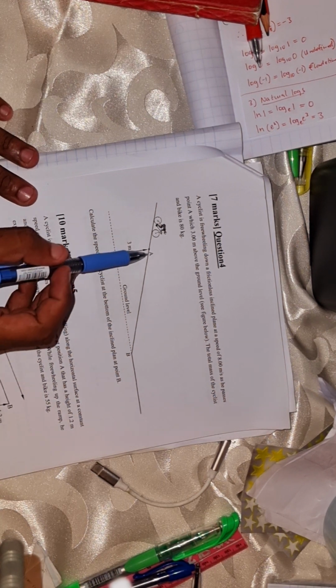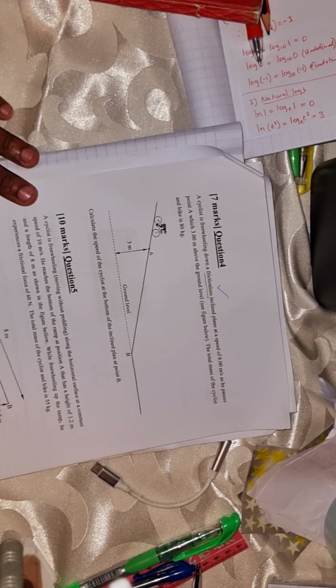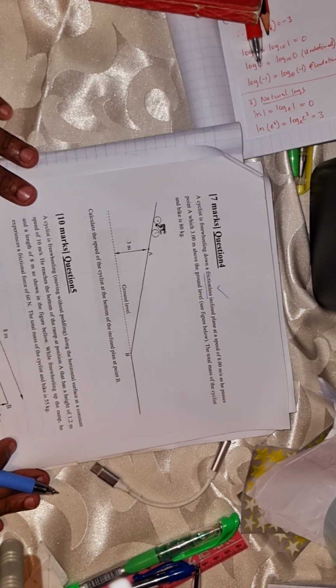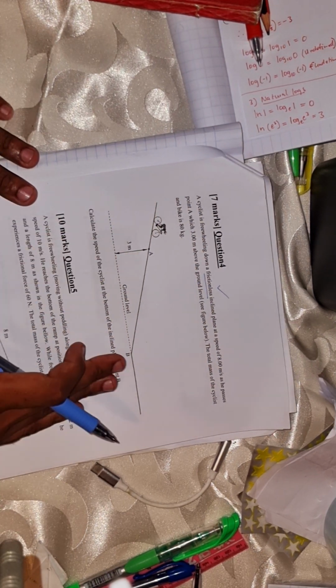Okay, so now this is what is happening. One of the most important things that you need to take into consideration, we are talking about the surface AB, and we are told that the surface AB is frictionless. The moment they tell you that the surface AB is frictionless, what does that mean? That means there are no non-conservative forces acting on the surface. In this case, that means mechanical energy at point A is going to be the same as mechanical energy at point B due to the absence of non-conservative forces. That means the only force acting on the cyclist will be weight, or we can say gravitational force.